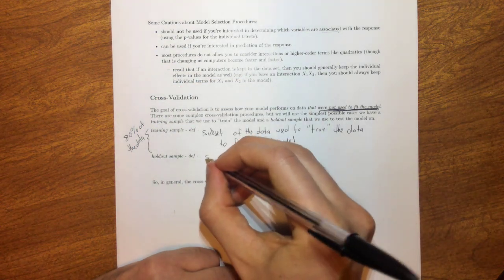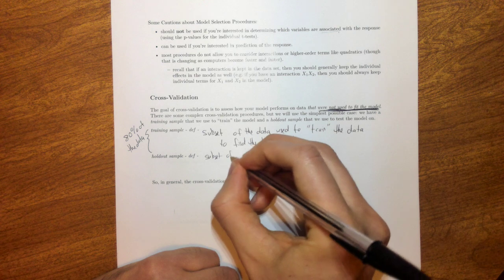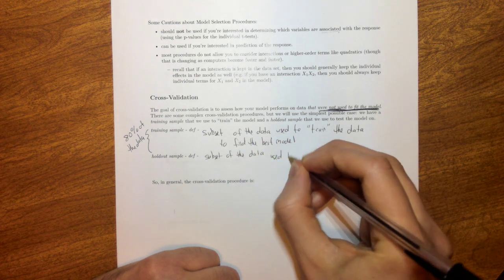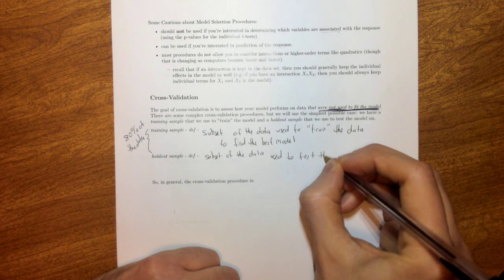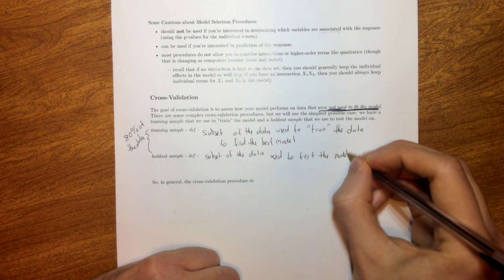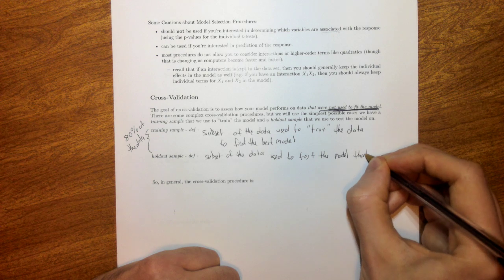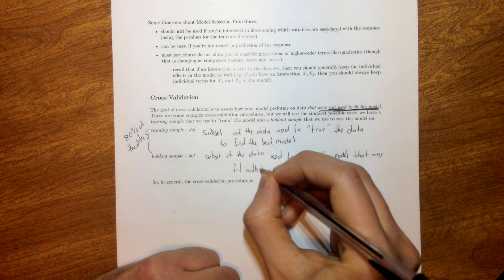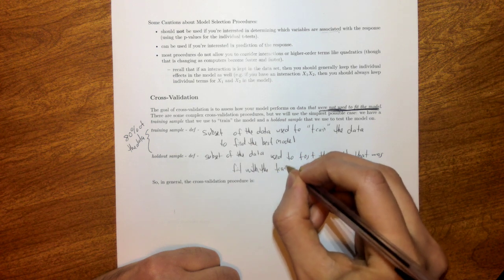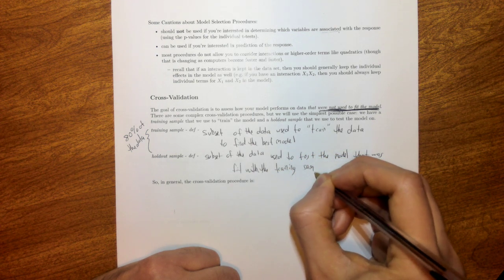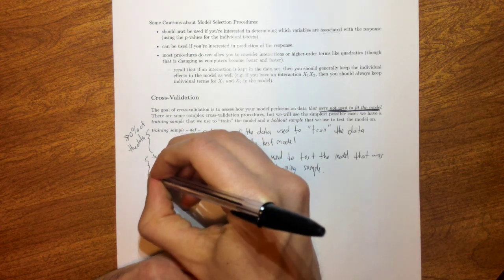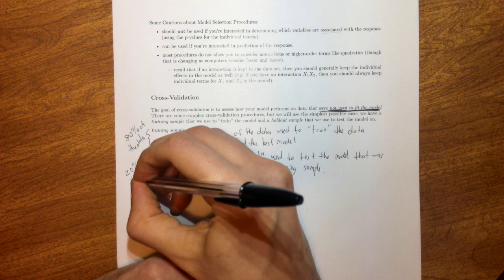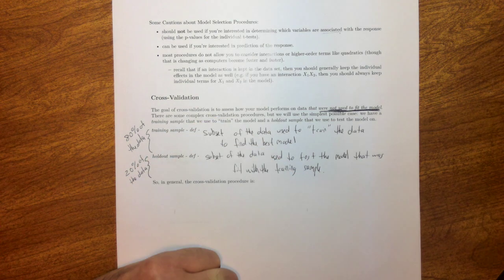A holdout sample is a subset of the data that's just used to test the model that was fit with the training sample. Typically this is a smaller subset of your data, maybe the remaining 20%.